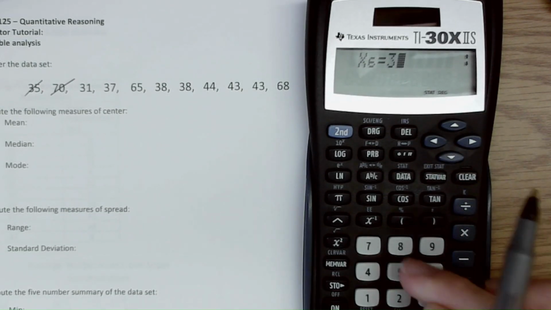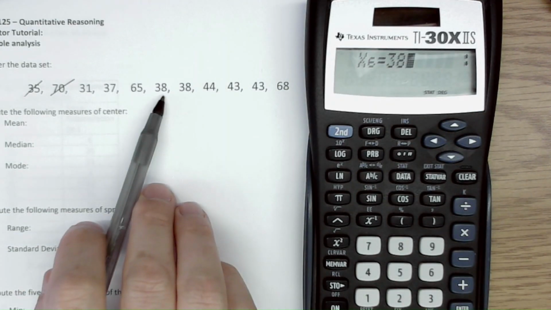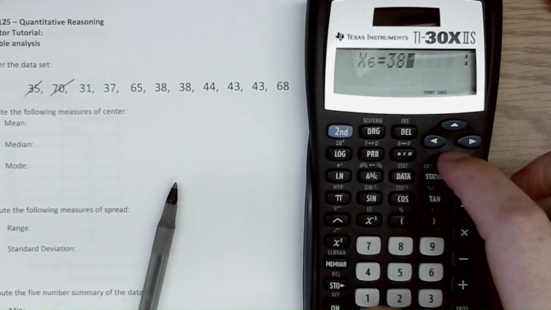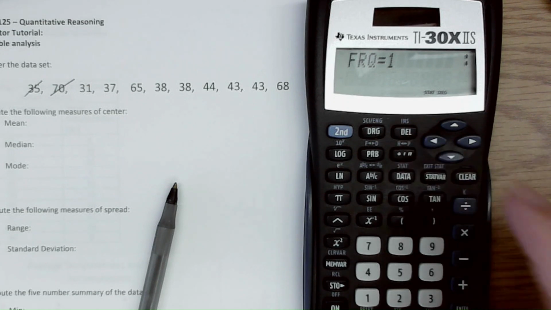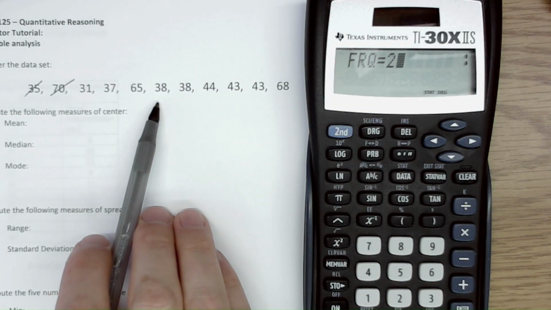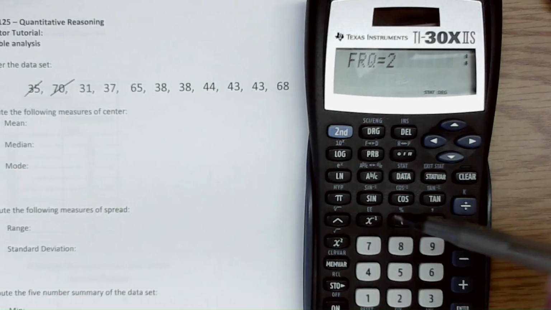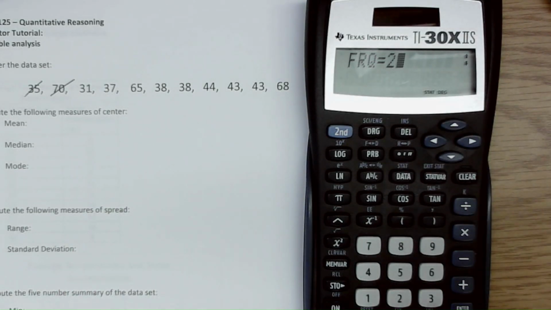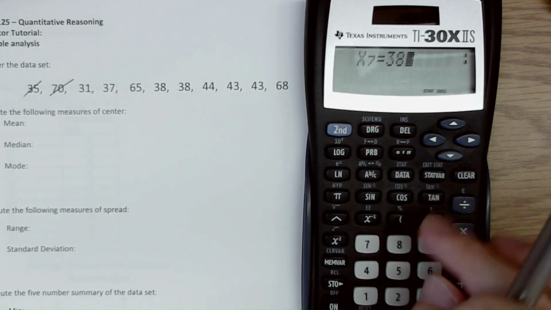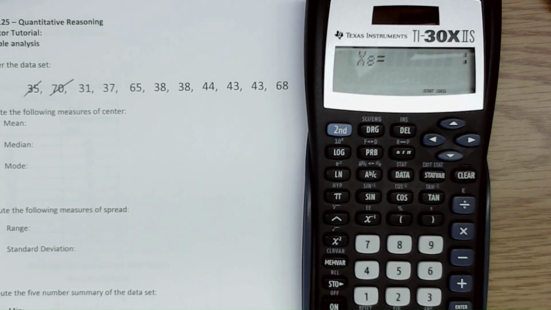When you type in 38, you have two options. You can either type in 38 twice, because we see it twice in the list, or when you hit the down arrow and you see the frequency, we could type a 2 here to indicate that I have two iterations of this data value in my list. I find that most students typically ignore the frequency option. If you just leave this as a 1, then you can type in 38 again as your 7th item, and the calculator understands what you mean. You had 38 2 times in the calculator.